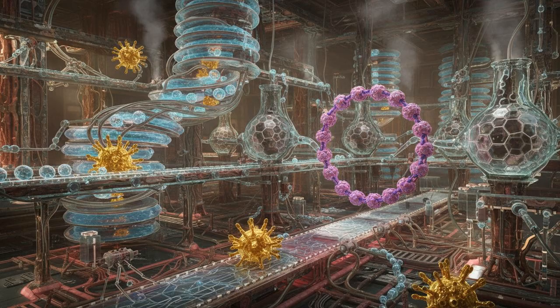Part 5. The assembly line. The nucleus is now a factory. It pumps out viral mRNA, which goes to the cytoplasm to be built into new spikes and shells. It also pumps out copies of the viral genome. These components have to meet up. The spikes travel through the cell's Golgi apparatus, getting coated in sugars, and are delivered to the cell surface, grouping together in thick patches called lipid rafts. The genetic material flows out of the nucleus to meet them.